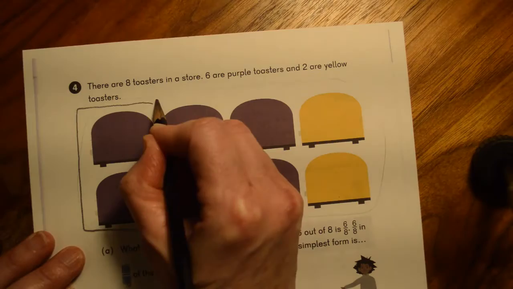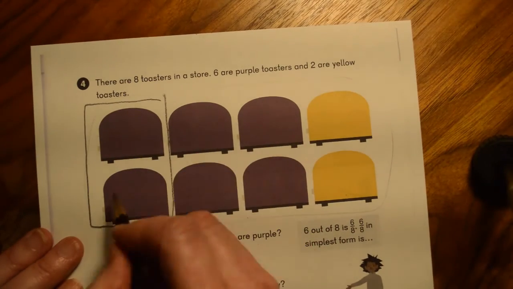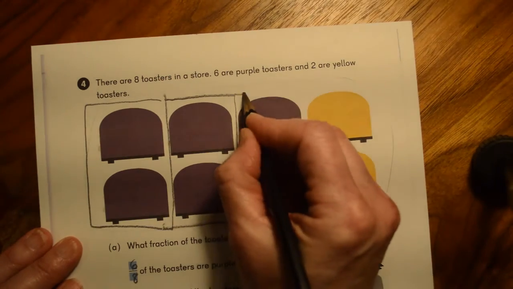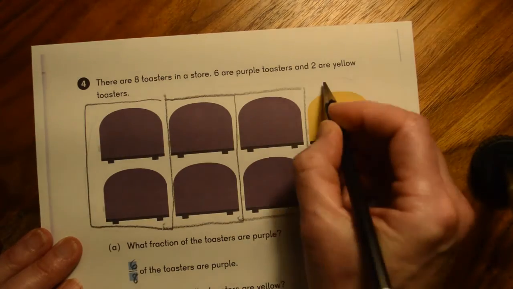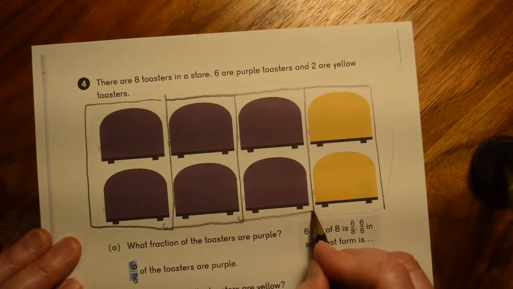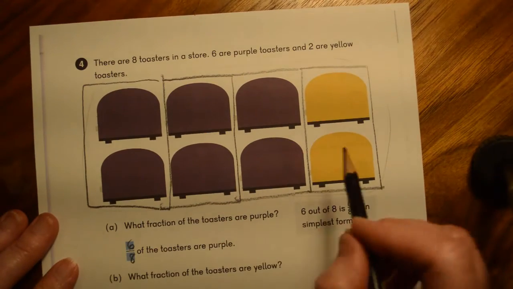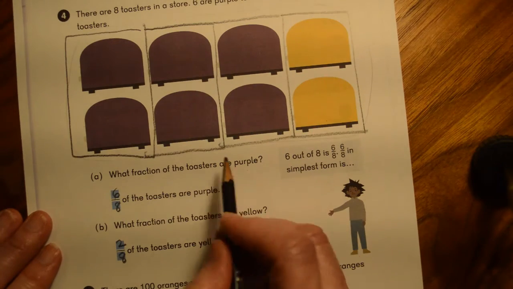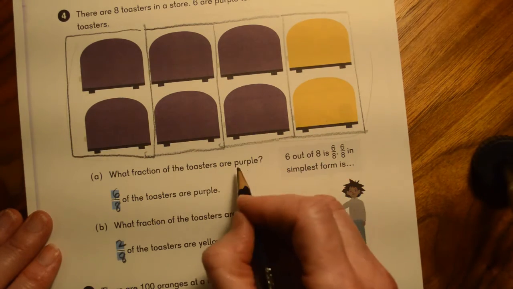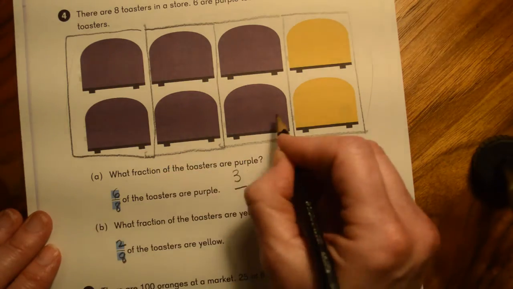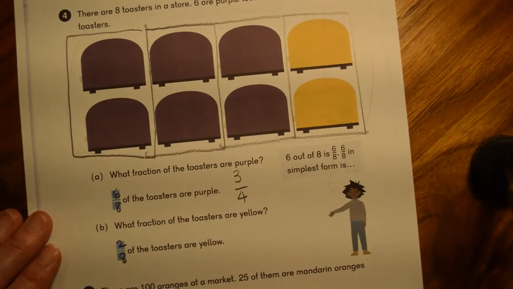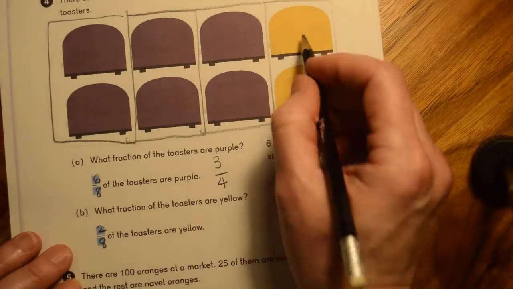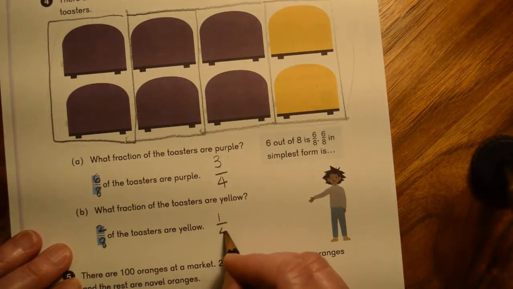So I'm going to make one group of 2 toasters that are the same color, both purple, one group of 2 purple, one group of 2 yellow. And now I'm going to be looking at this as 4 sets of 2 toasters. So when we say what fraction of the toasters are purple, I would say 1, 2, 3 out of the 1, 2, 3, 4 sets, 3/4. And here, what fraction of the toasters are yellow, I would say 1 out of 4.